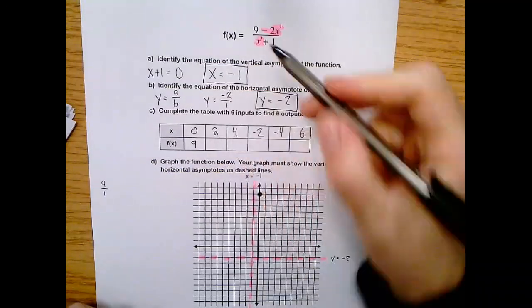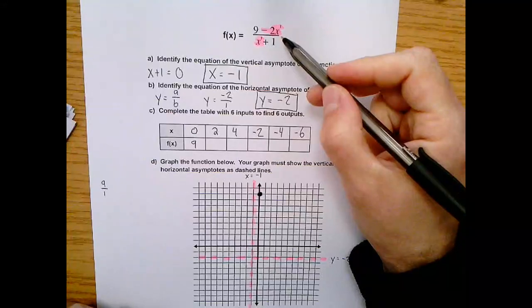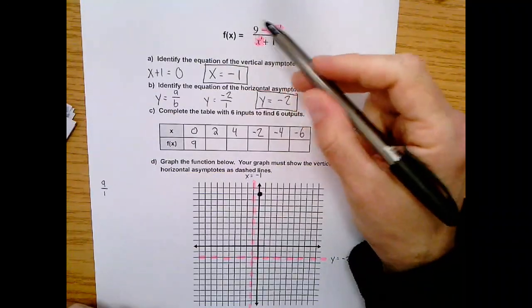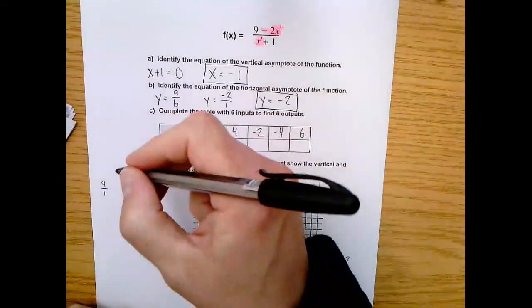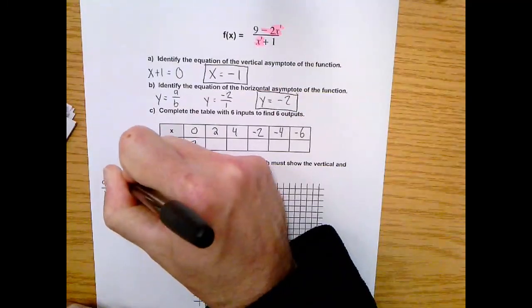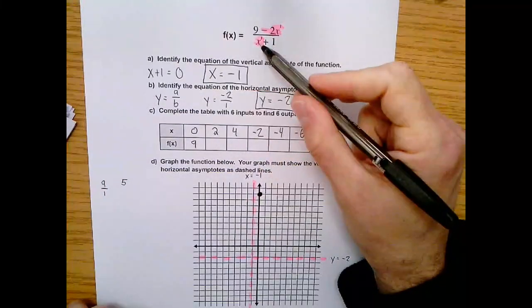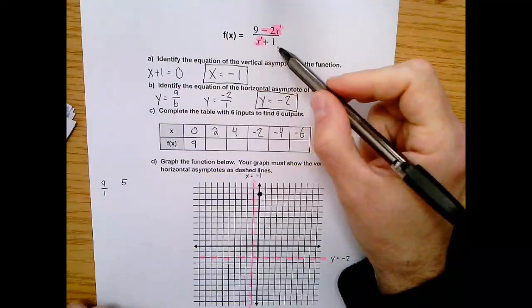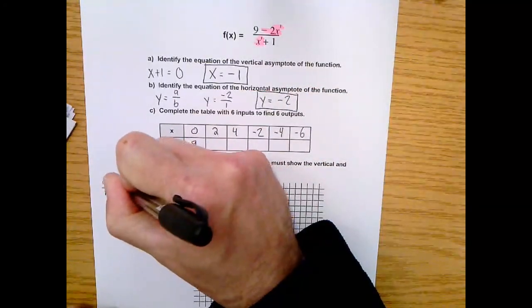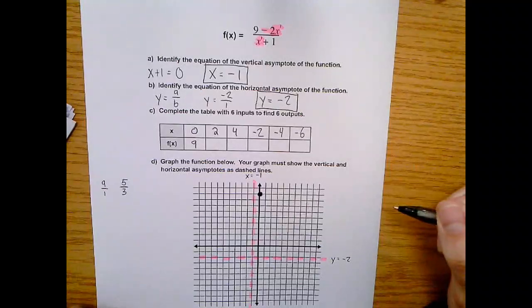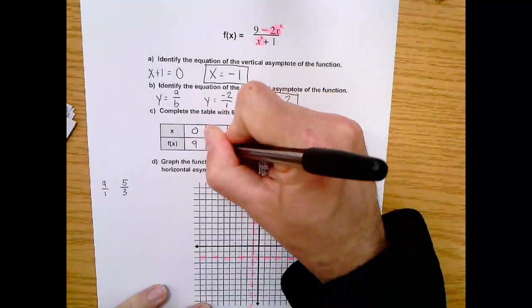Let's do another. If I input a 2, well, -2 times 2 is -4, which is like saying 9 minus 4. 9 minus 4 is 5. Okay, and let's see here. If I substitute in a 2, 2 plus 1 is 3, so I just get 5 over 3, which is the same as 1 and 2/3.